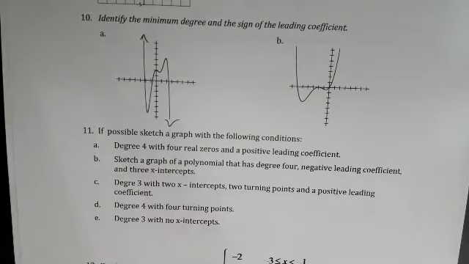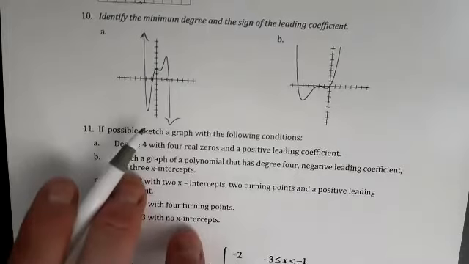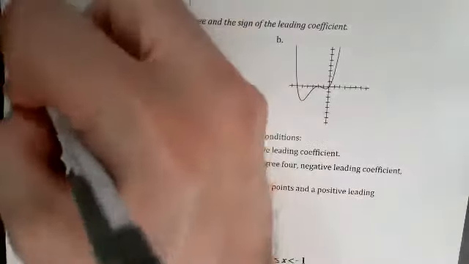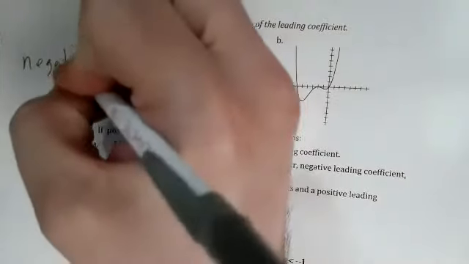What are you thinking about? What is the sign of the leading coefficient? You should be thinking, does this look like a line or a parabola for the end behavior? So is this a negative or positive leading coefficient? On A, I'd say negative. It's negative because it looks like a line going down.